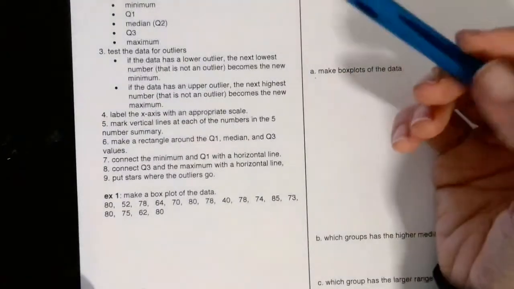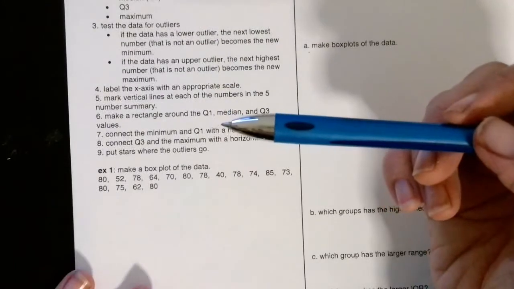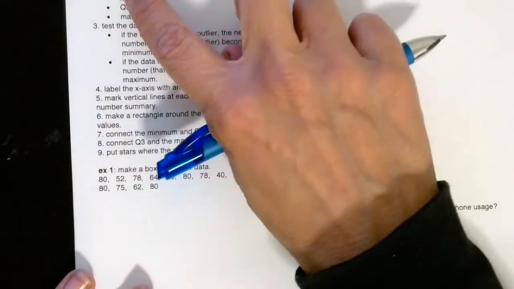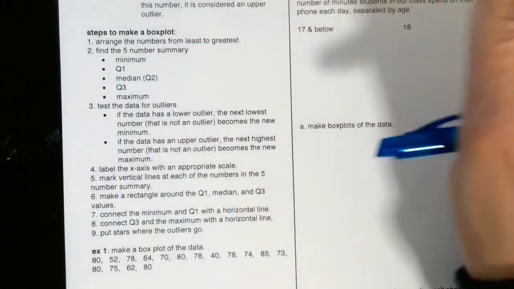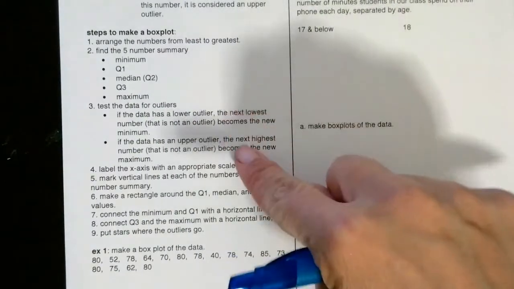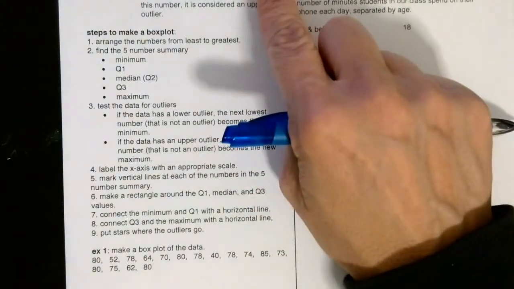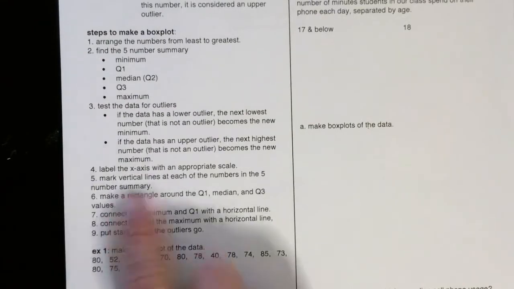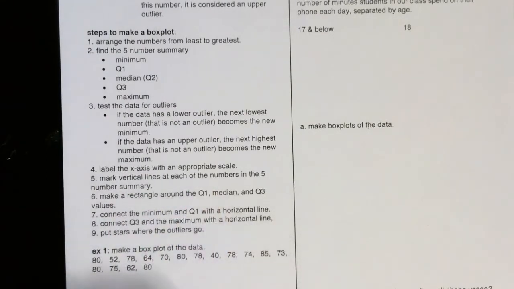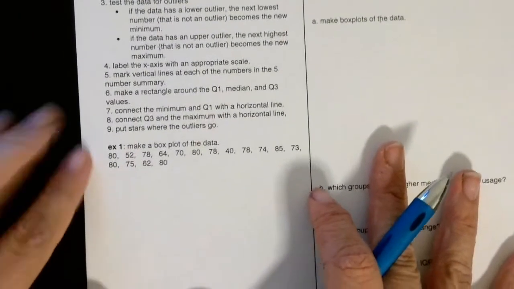So I've written the steps on how to make a box plot right here. To make the box plot, you need to arrange the numbers from least to greatest and then do the 5-number summary, okay? But before you use those to make the box plot, you need to test for outliers using the formulas up above. Then you label your x-axis with the appropriate scale, mark vertical lines at each of the 5-number summary values, and then make a rectangle and put stars where the outliers go. So we'll do that right now with this next set of data. It says make a box plot of the data.